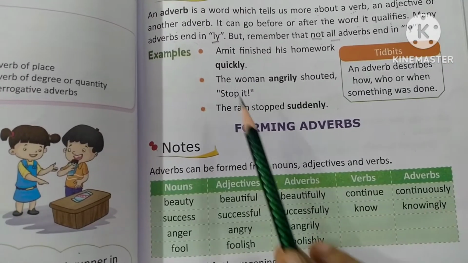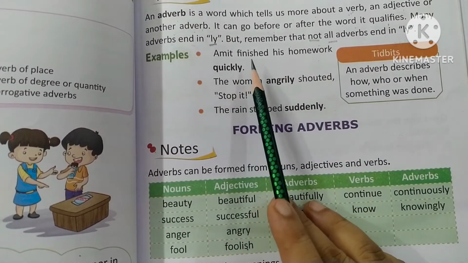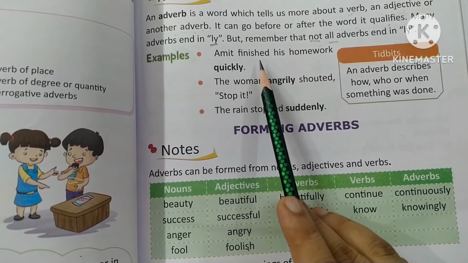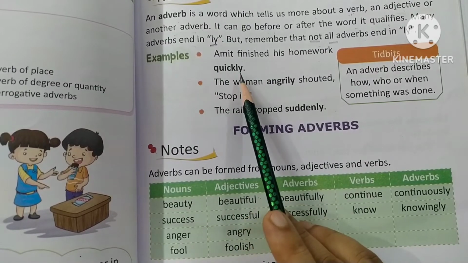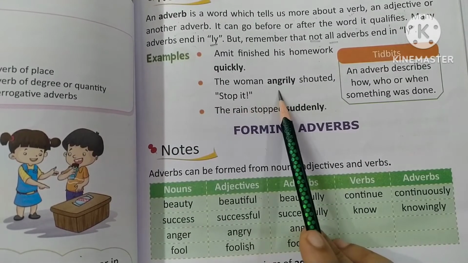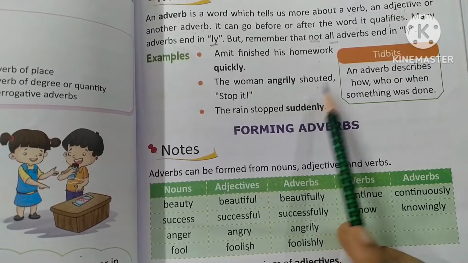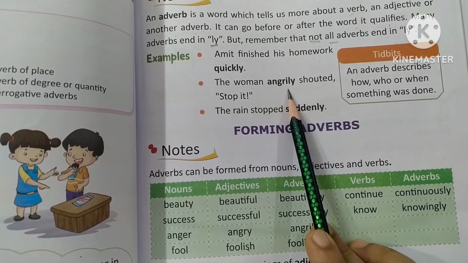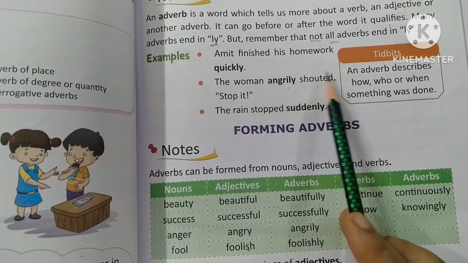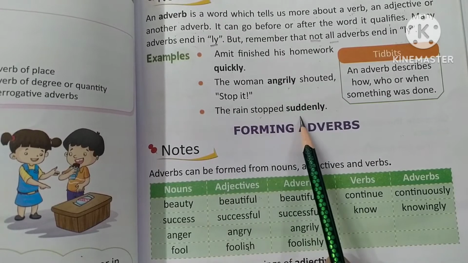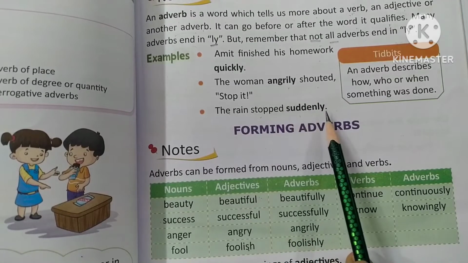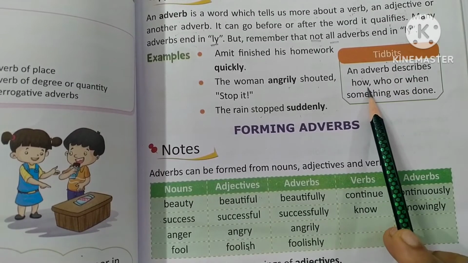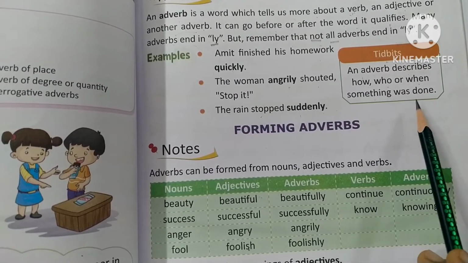For example, Amit finished his homework quickly. Which is the verb here, children? Finished. What is the adverb? Quickly. So how did he finish his work? Quickly. So quickly is the adverb here. The woman angrily shouted. What is the verb in the sentence? Shouted. How did she shout? Angrily. So angrily is the adverb which gives more meaning or qualifies the verb shouted. The rain stopped suddenly. Stopped is the verb. Suddenly is the adverb. So in tidbits, an adverb describes how, who, or when something was done.